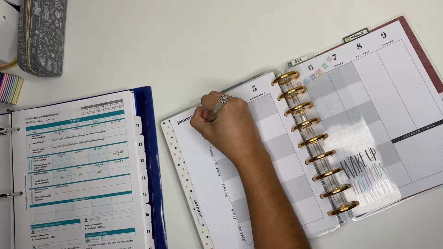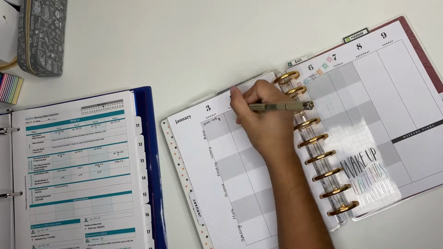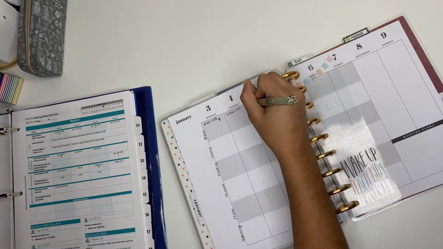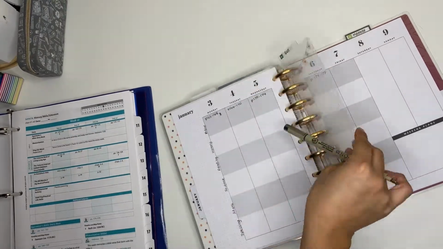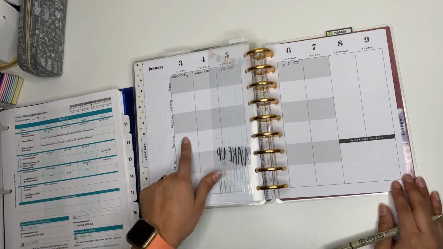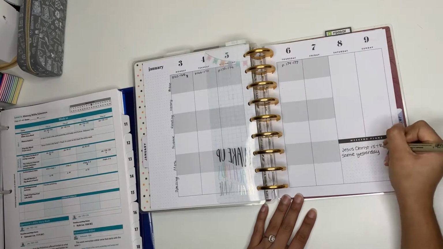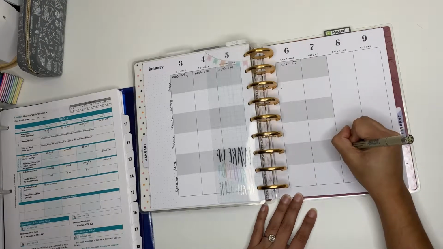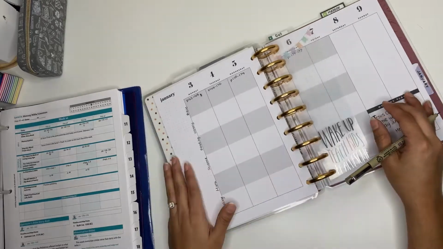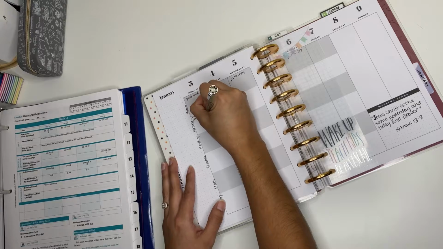For Bible, I'm writing out the pages in the Bible that we are reading together, so that way I can quickly turn to that. I'm going to go ahead and speed it up so you don't have to watch me do all my writing. And on this bottom corner area, I write the verse memorization. We memorize verses, going through the alphabet, and so this week is the letter J, and we're memorizing Hebrews 13:8.